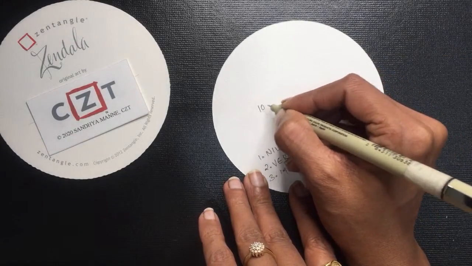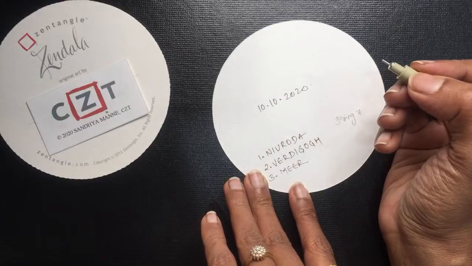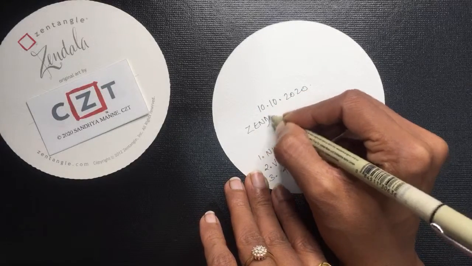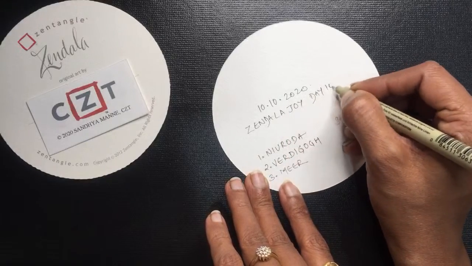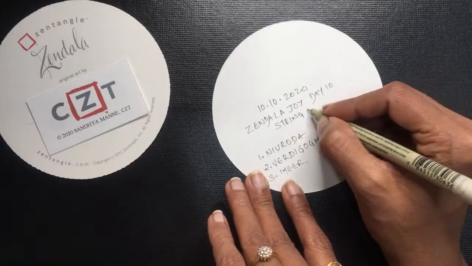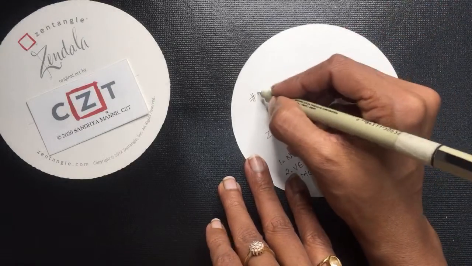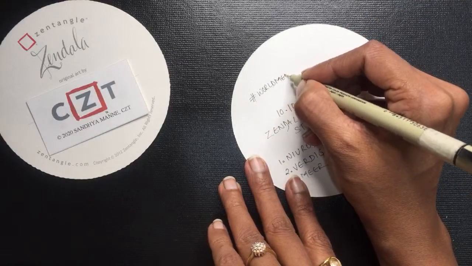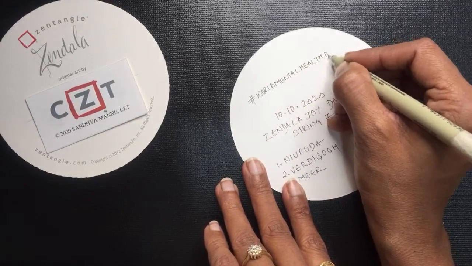Today's date is 10/10/2020, and this is Zendala Joy, day 10, and this is string 7, and it is hashtag World Mental Health Day.